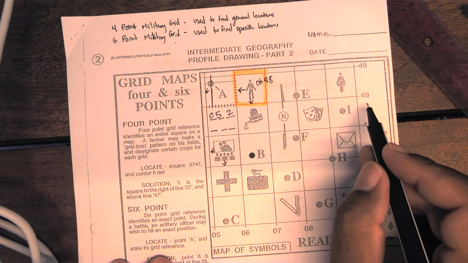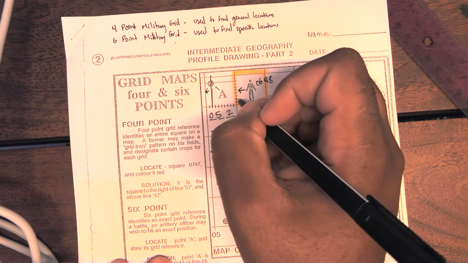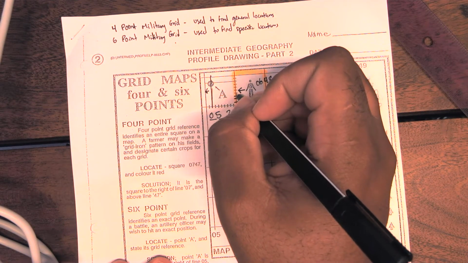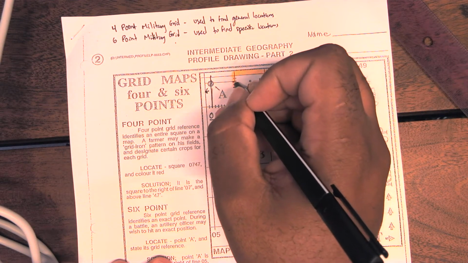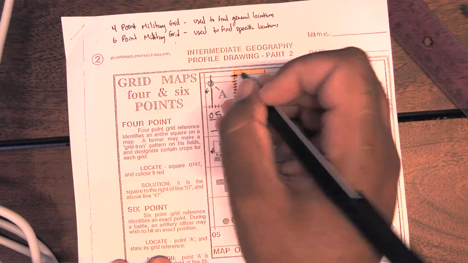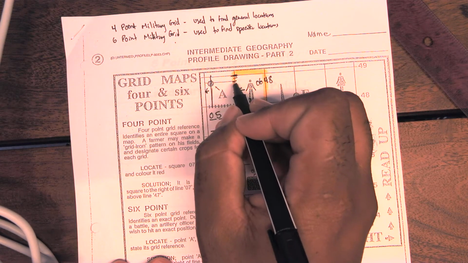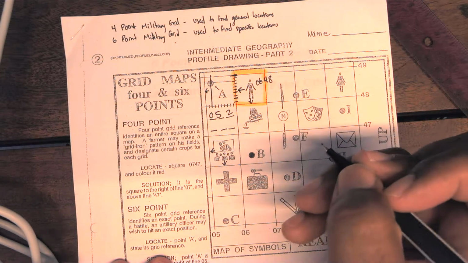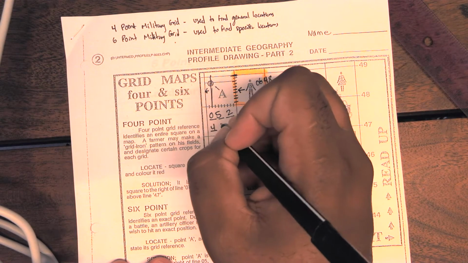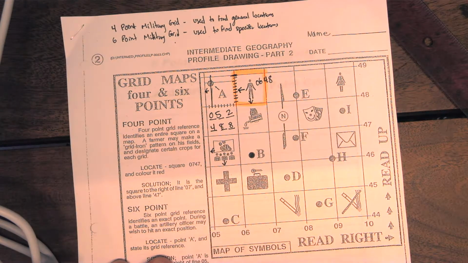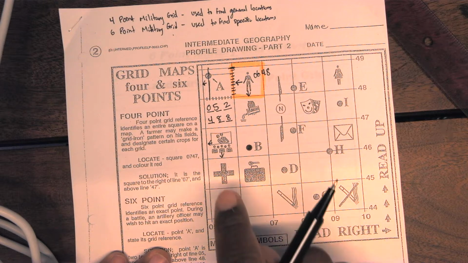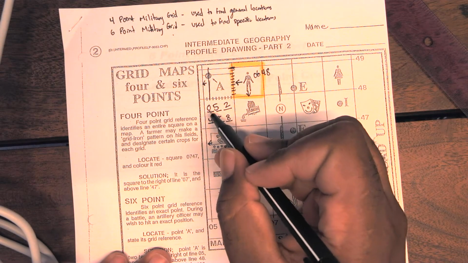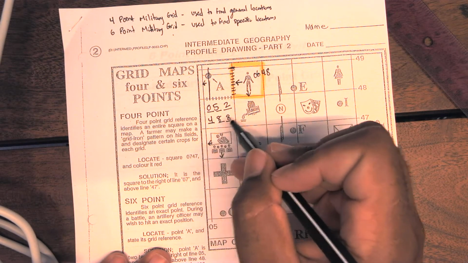I'm going to do the exact same thing from 48 to 49, breaking it up into notches of 10. 1, 2, 3, 4, 5, 6, 7, 8, 9, and the 10th one is on the line. If I follow that across, it is under line 8. So it's going to be 4, 8, 8. And that's my 6-point reference for point A. So point A should be 052, 488.